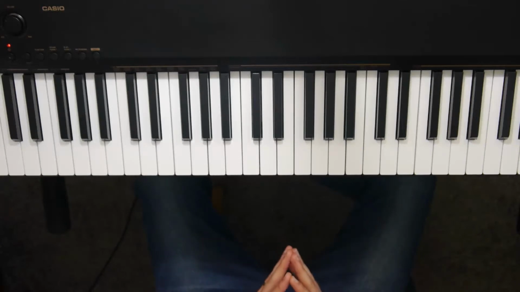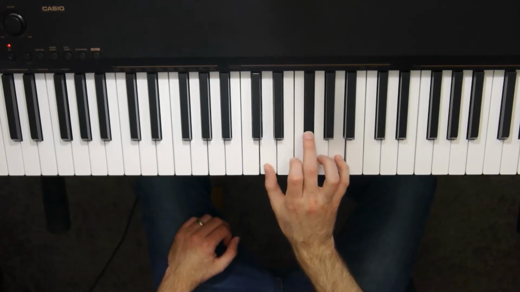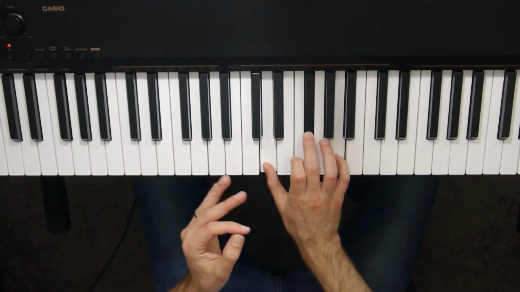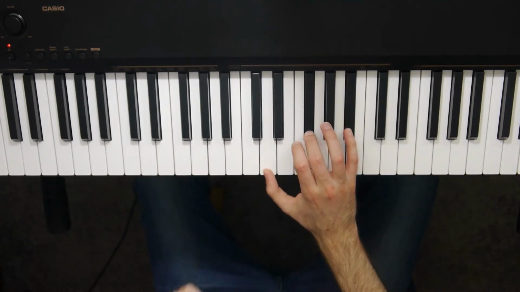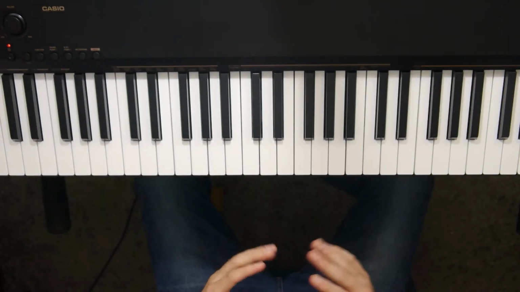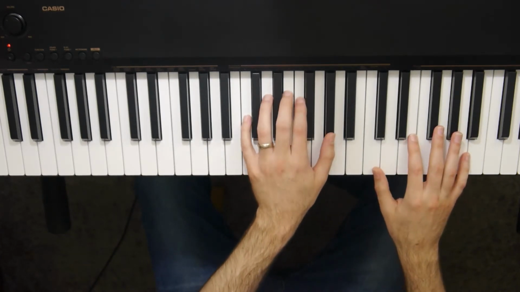Let's do another example. For D major, I would start right here, 1, 3, and 5. Then to make it an augmented chord, I would sharp that 5th. So I get 1, 3, and sharp 5. And augmented chords typically give you a more dreamy, sort of outer spacey sound, and you get this kind of feeling.